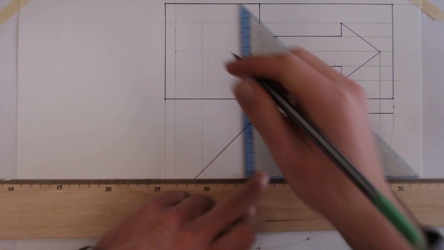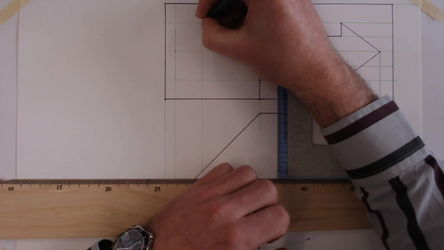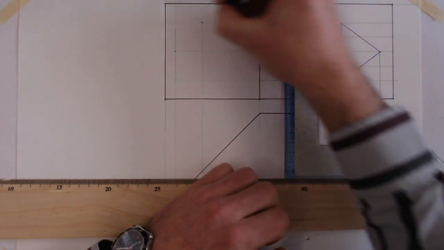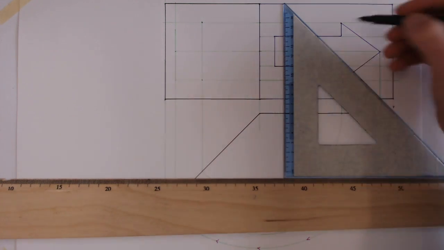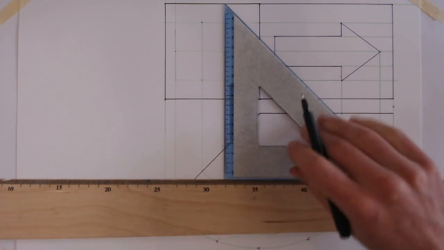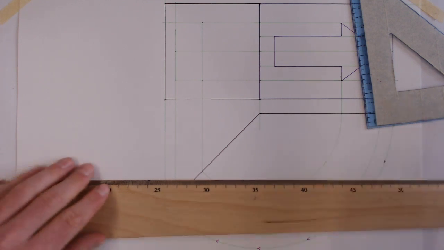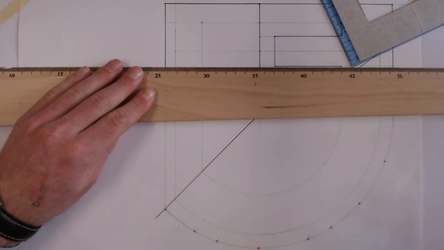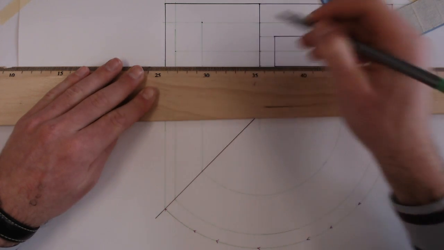So that's where this point hits here, that line. Brought it across so it hits there and it hits here. Now, on that same line, I know that this point here, the way the arrow comes down and comes up here. So we're just going to find the height. Let's bring that across. It's there.